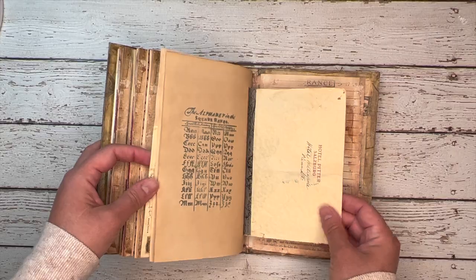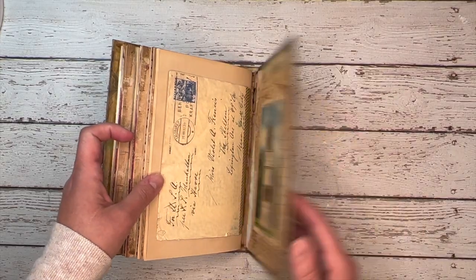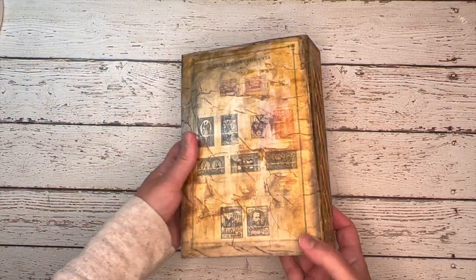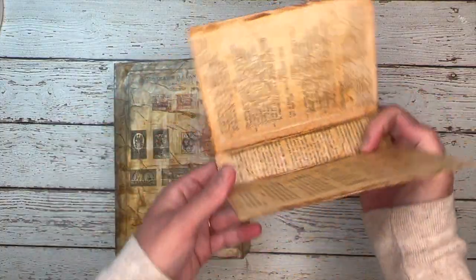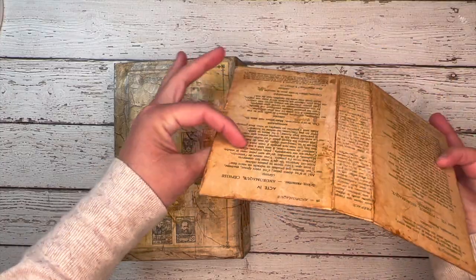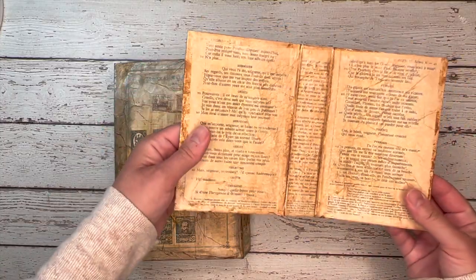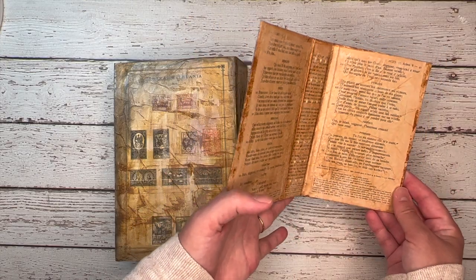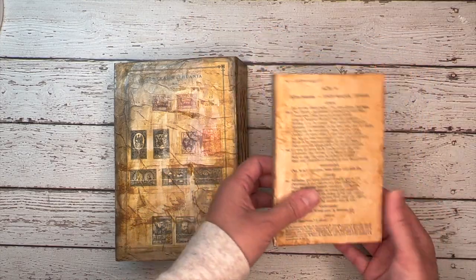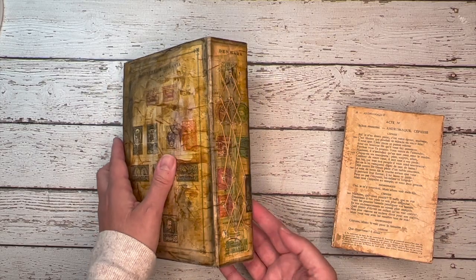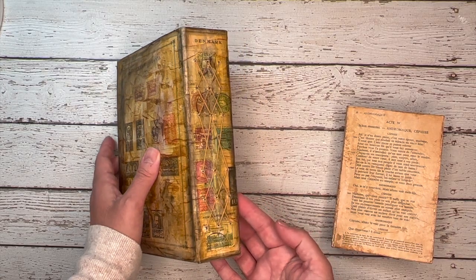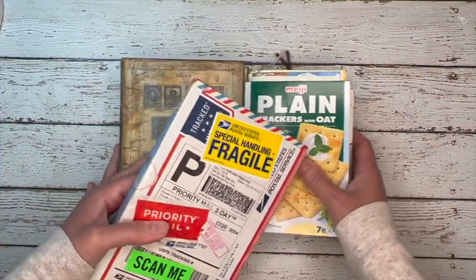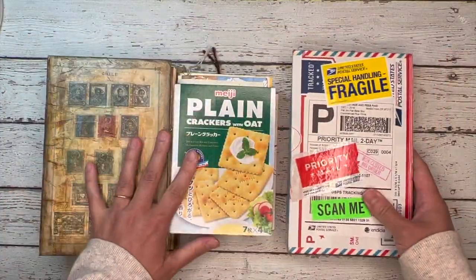So this is my example of a vintage junk journal. I did the binding for this one. I also did the covers. I started with a cover like this. So this one's not quite done yet, but I've already made the holes so that I can add my signatures in with something like this. So these are my examples of junk journals.